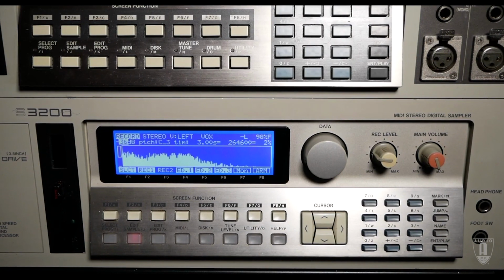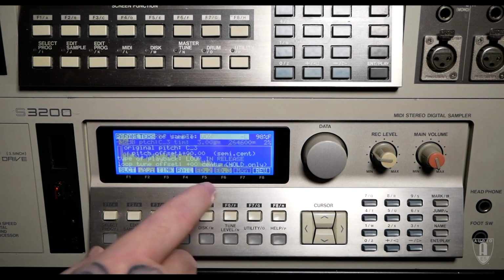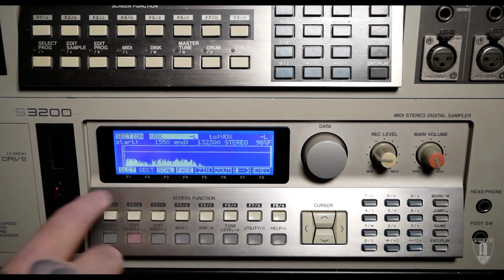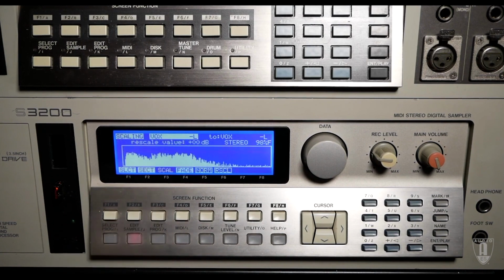And there's our sample. Now, the first thing I'd like to do here is go over into our editing 2 page. Actually, I'll go into our editing 3 because the first thing I'm going to do is scale it first of all. So I'm just going to hit the scale there. I'm going to normalize our sample and overwrite it. And there we go.